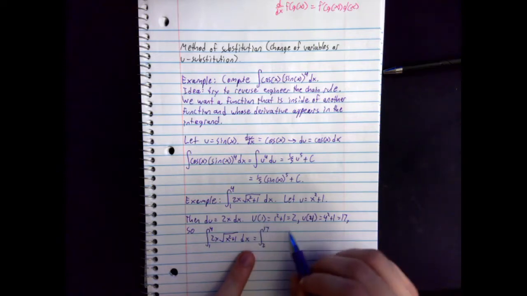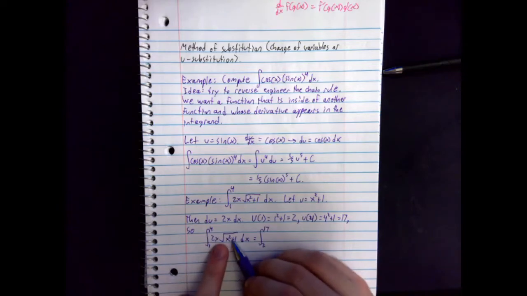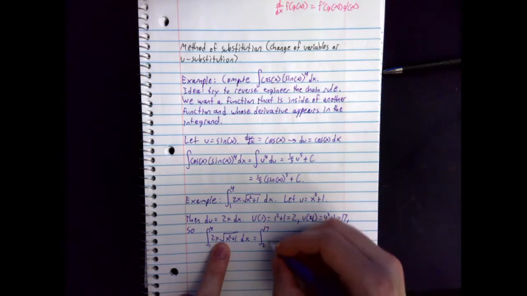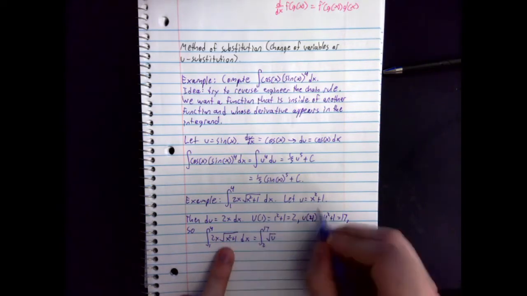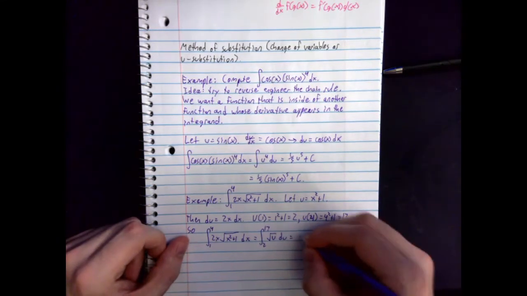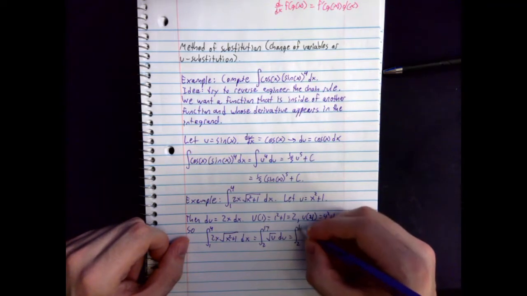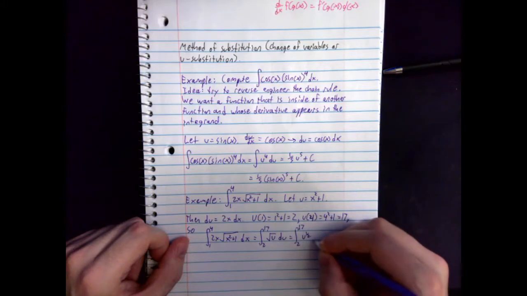Let's see, I have my 2x dx here. That's my new differential. And then x squared plus 1, that was u, so I just have the square root of u du. And now I can apply the power rule because this is just the integral from 2 to 17 of u to the 1/2 du.